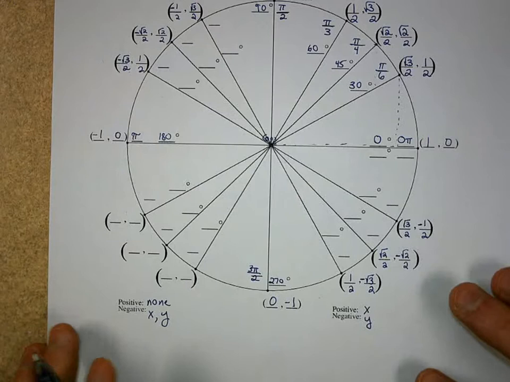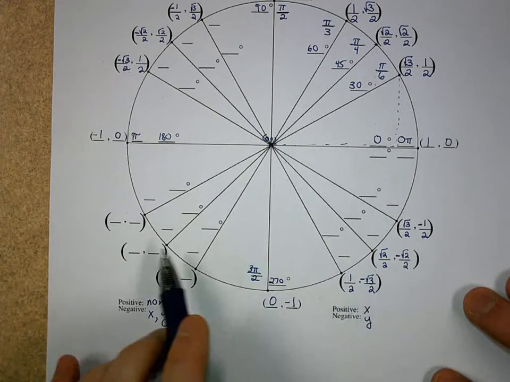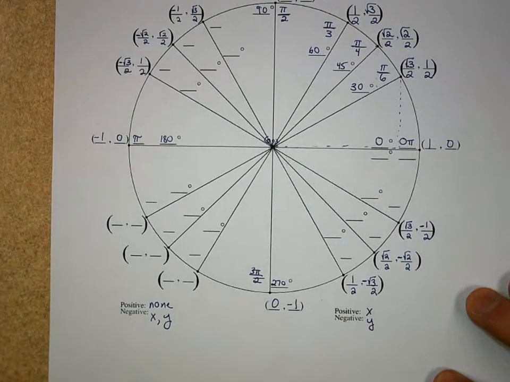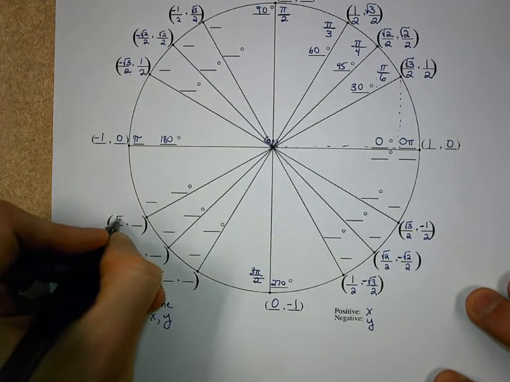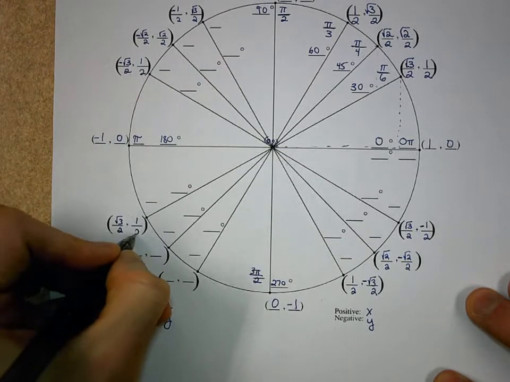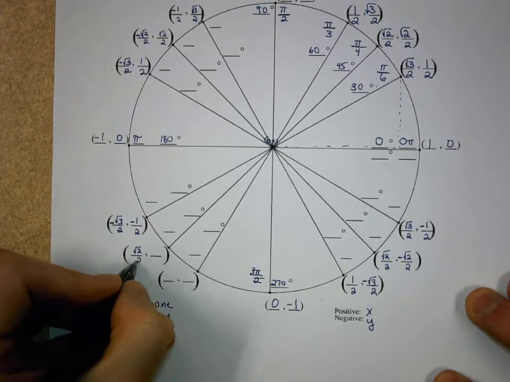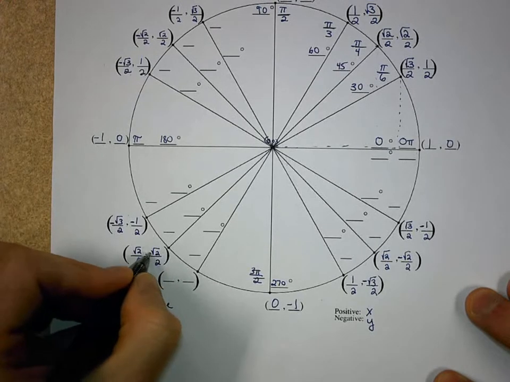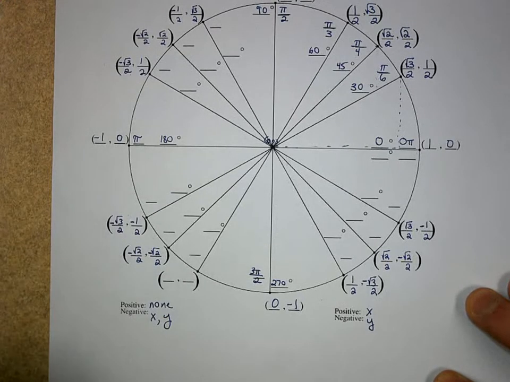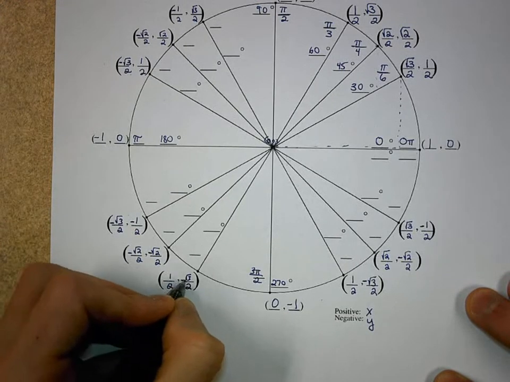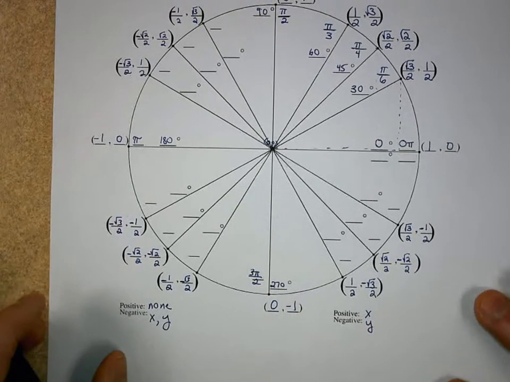And then finally, with the third quadrant, I can either reflect horizontally or I can reflect vertically from the second quadrant. And with the third quadrant, everything is negative. So square root of 3/2 and 1/2, where both of these are going to be negative. Square root of 2/2 for both of them, where they're both negative. And then finally, 1/2 and square root of 3/2, where both of them are negative.